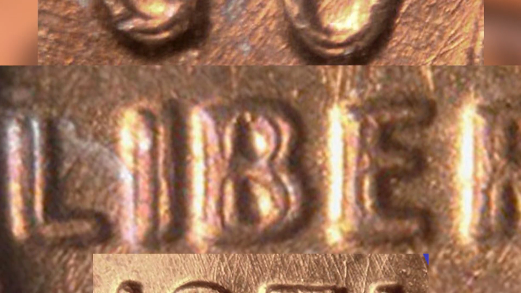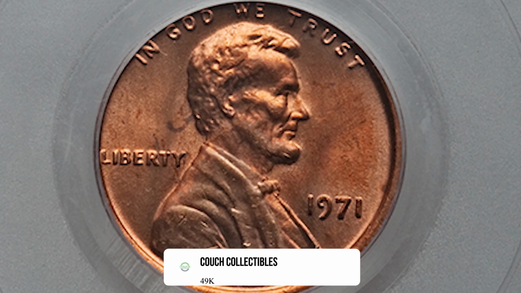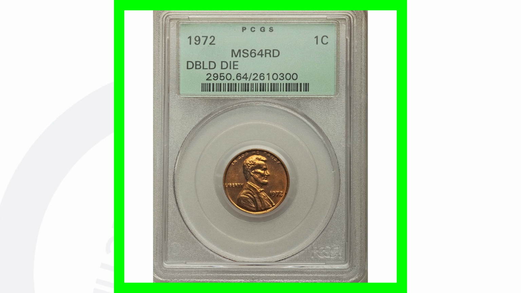So here's an example of doubling taking place on the front of a 1971 penny. You got it there on the lettering, you got it on the date 1971 itself, and of course if this coin was graded a little bit higher, it would sell for more. If it's graded lower, it's going to sell for significantly less money. However, this particular coin at a mint state 65 sold for over $720.